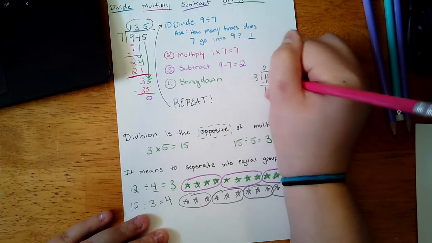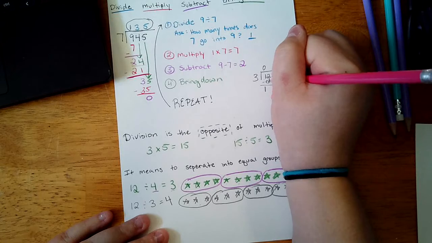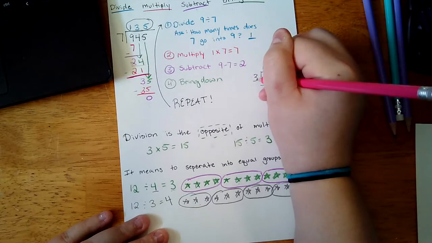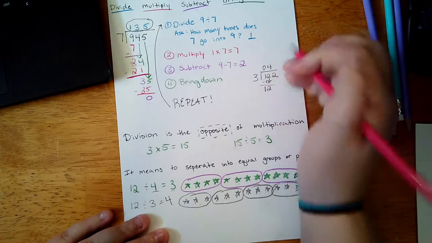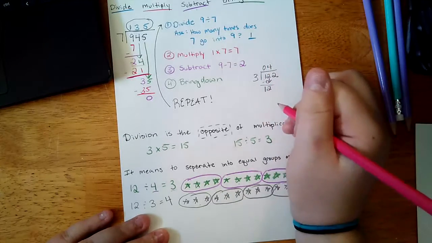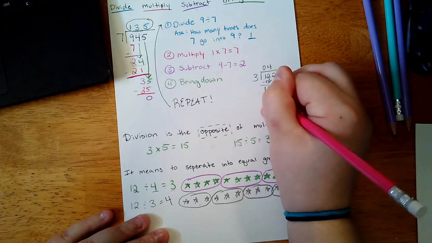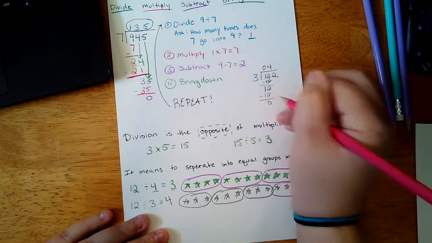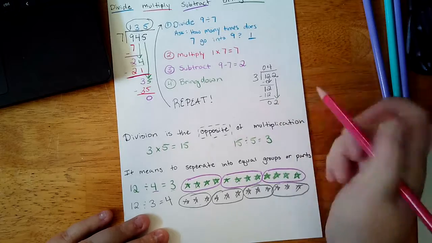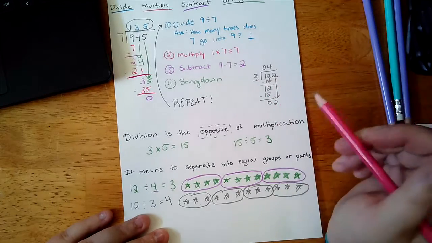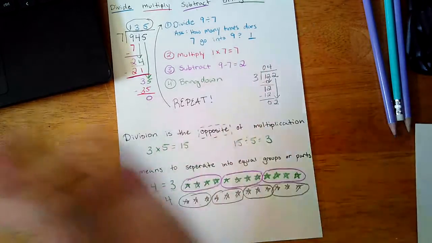1 minus 0 is 1. Now we're going to bring our 2 down. How many times will 3 go into 12? We know that it goes in there 4 times. So 3 times 4 is going to give us 12. We'll subtract it. We have 0. Now we need to bring that next 2 down. How many times will 3 go into 2? It won't, right? It's not going to go in there.